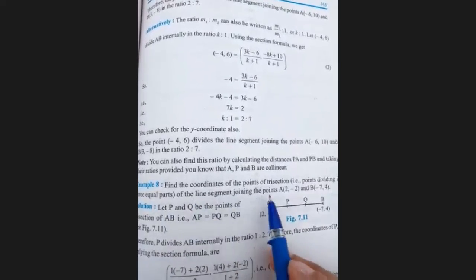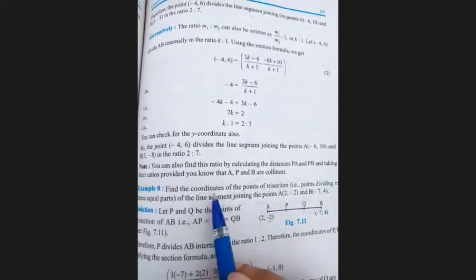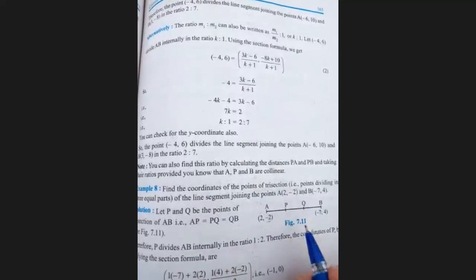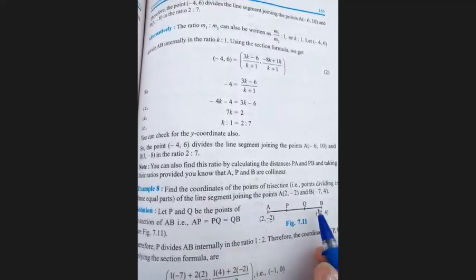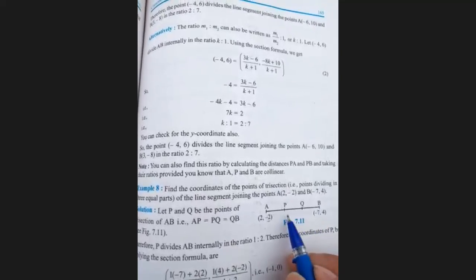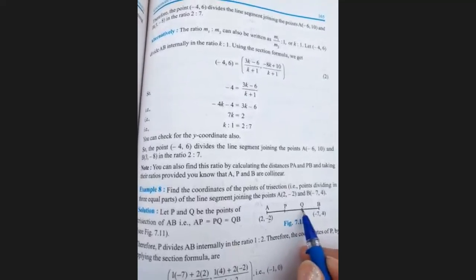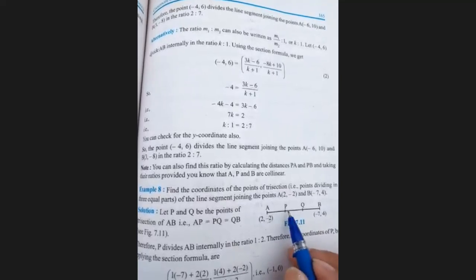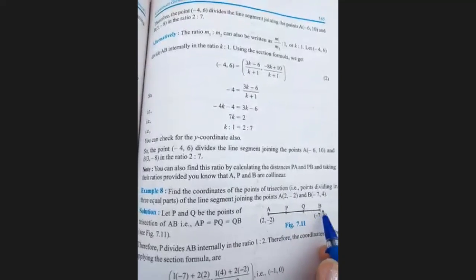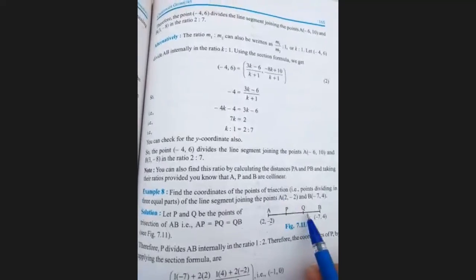The line segment joining the points A and B. Okay. So here the coordinates of A and B are given, and we have to find the coordinates of the points of trisection. Trisection simply means that you divide any line segment into 3 equal parts. When you divide into 3 equal parts, it means you have to take 2 points. Okay. You have taken P and Q here as points, so now you have divided the line segment into AP, PQ and QB trisection. If there were 4 sections, you would have to divide into 4 sections, so you would need to take 3 points. For trisection, you need to take 2 points.